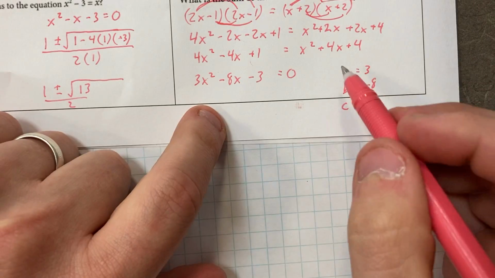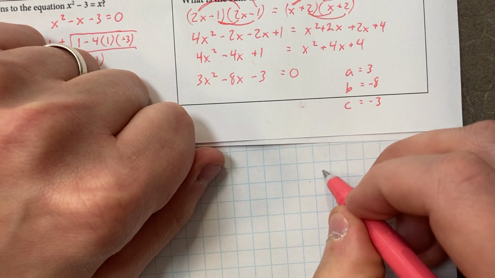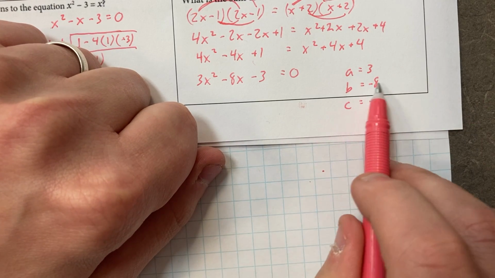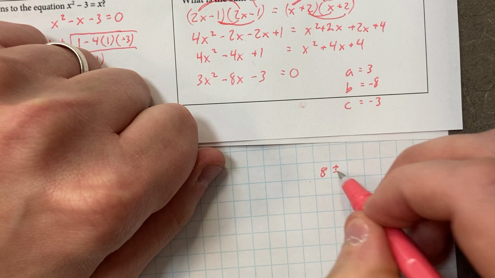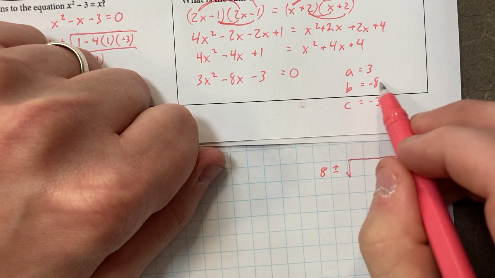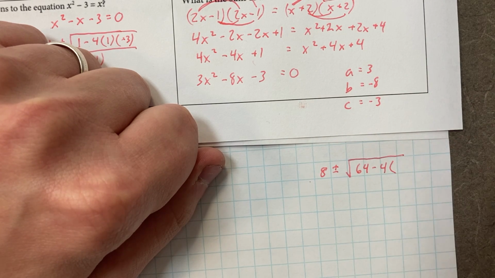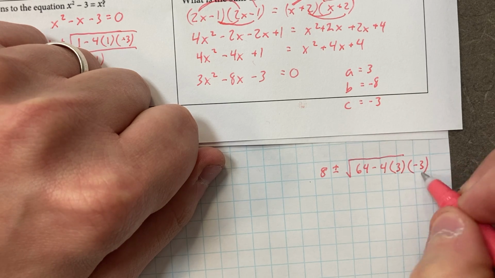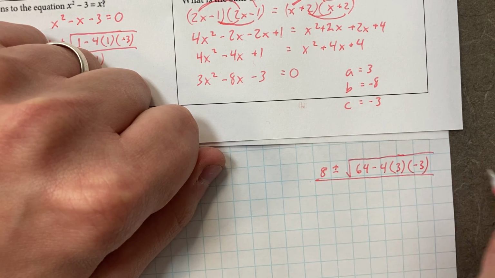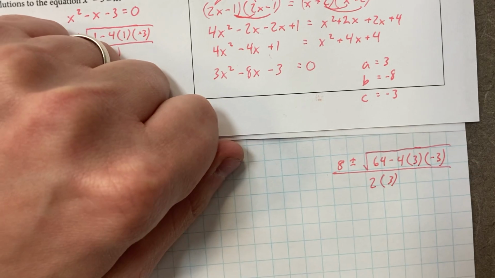Okay, so I've got A, B, and C, so I'm going to do my quadratic equation, which is negative B plus or minus the square root of B squared minus 4 times A times C, all over 2 times A. All right, there we have it.